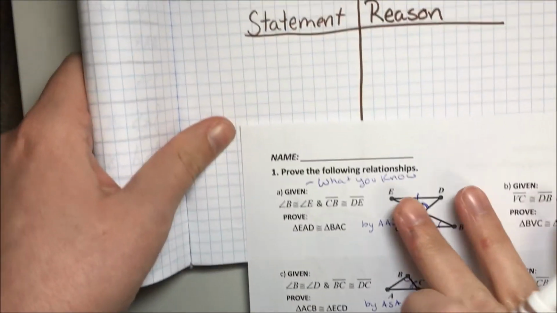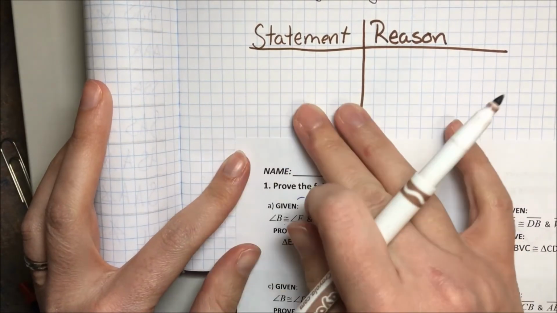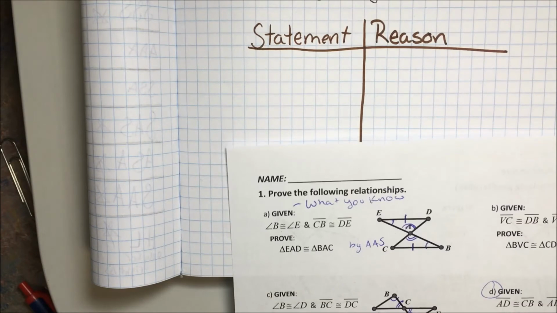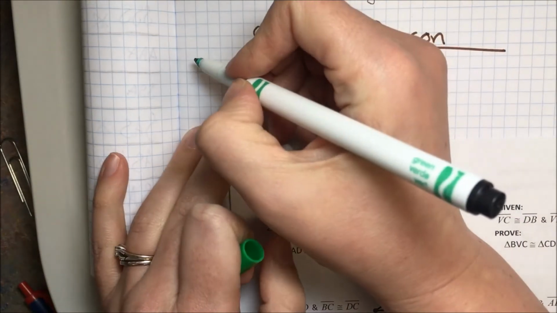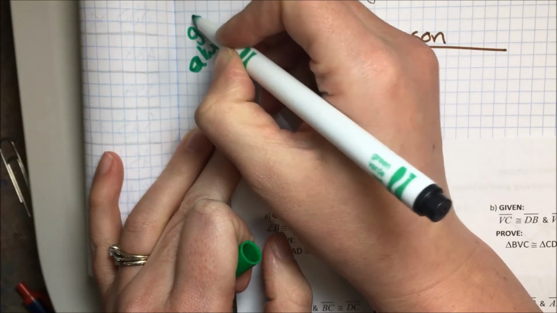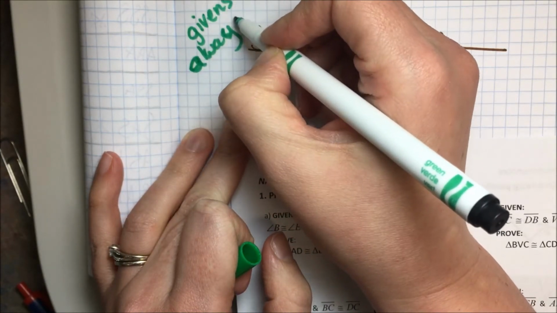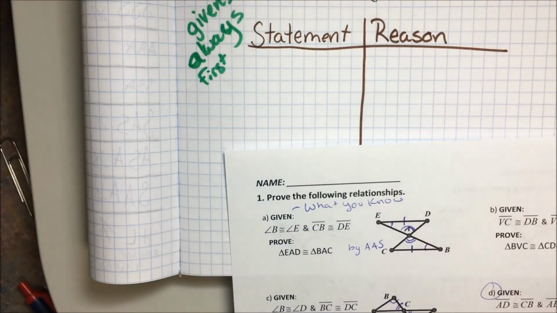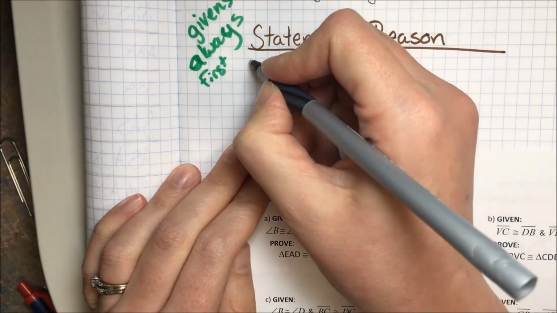Okay, so in proof 1A, when we start to write a proof, we always start with givens. So we always write our givens first. Always first. So I always number my steps. So step 1 is to state my given.